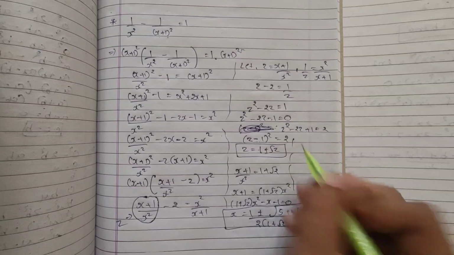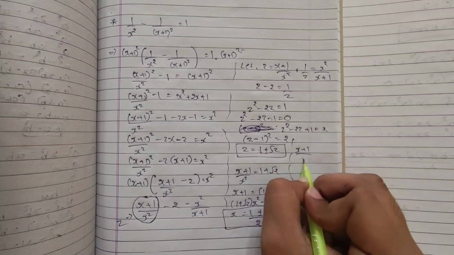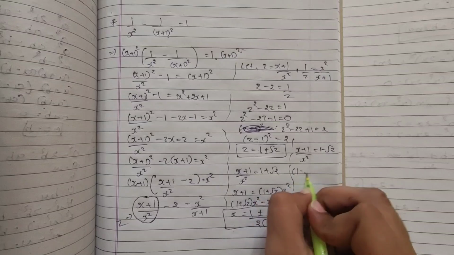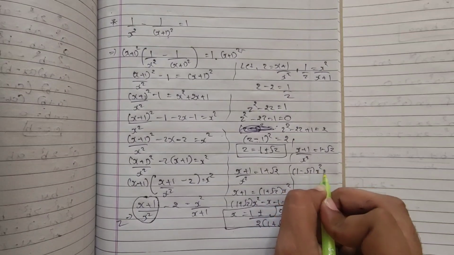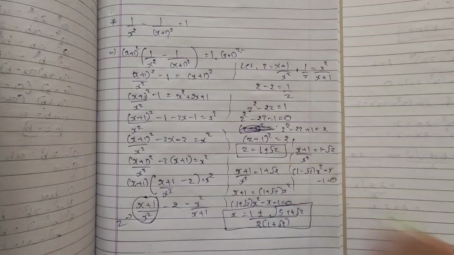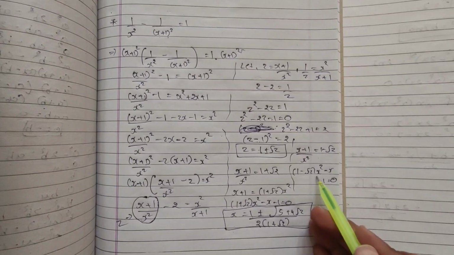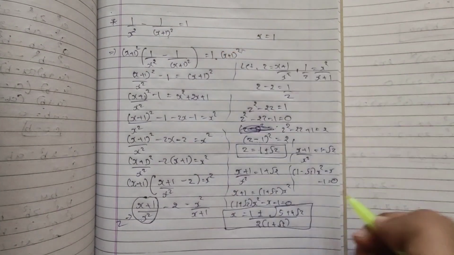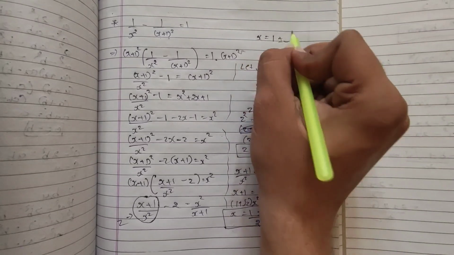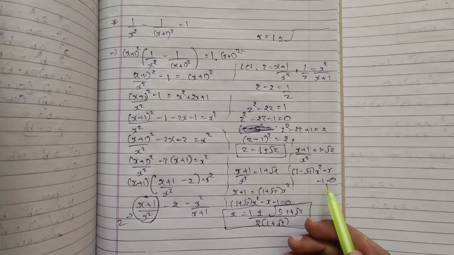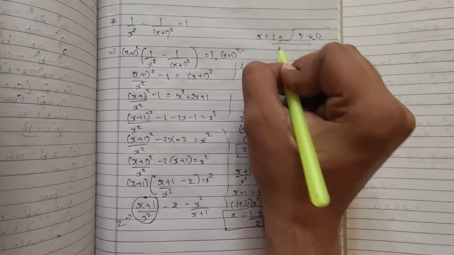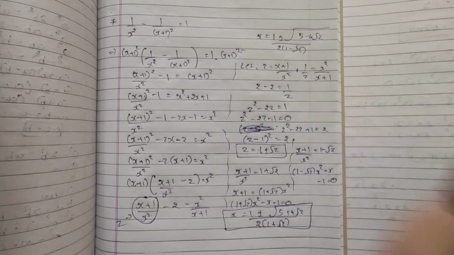If I talk about (x + 1)/x² = 1 − √2, then you will get an equation like this: (1 − √2)x² − x − 1 = 0. If you solve this equation by this formula, you will get x = (1 ± √(5 − 4√2))/(2(1 − √2)).